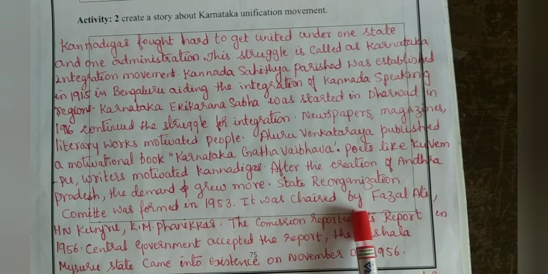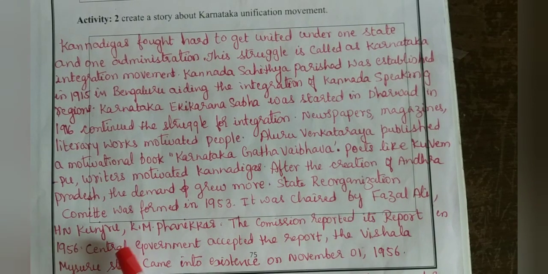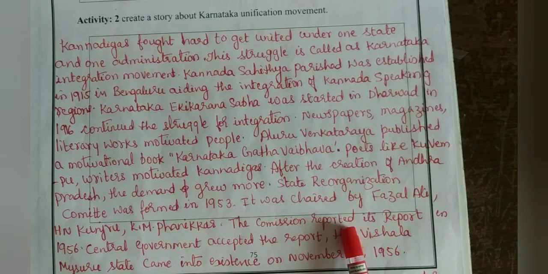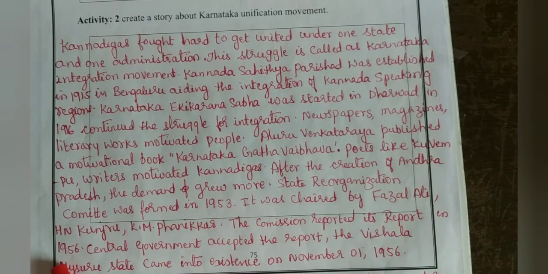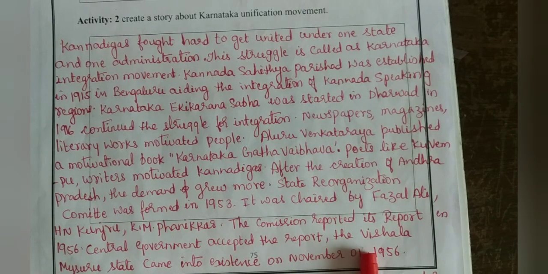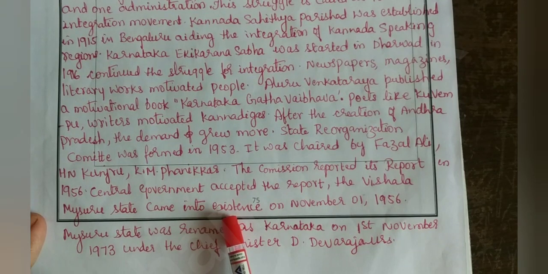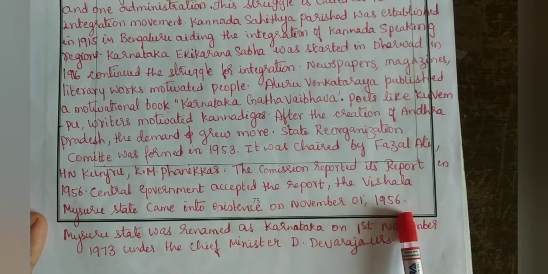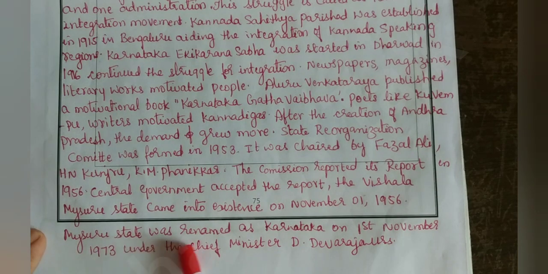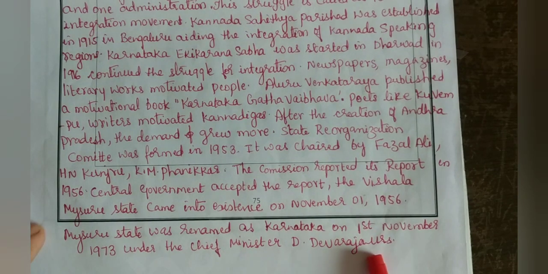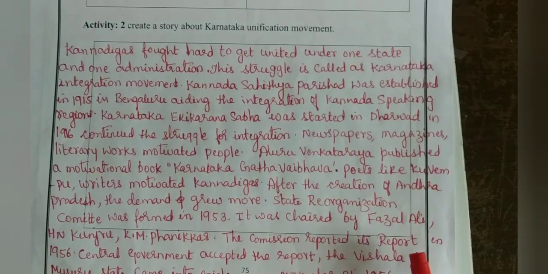It was chaired by Fazal Ali, with H.N. Kunzru and K.M. Panikkar. The commission submitted its report in 1956. The central government accepted the report. The Vishala Mysuru state came into existence on November 1, 1956. Mysore state was renamed Karnataka on 1st November 1973 under Chief Minister D. Devaraj Urs. So this is a story.